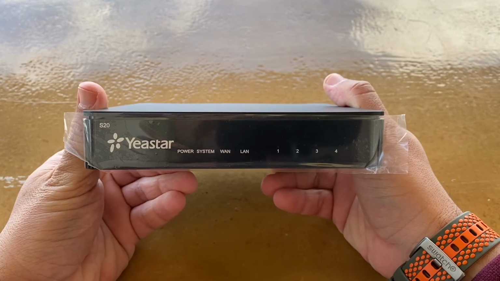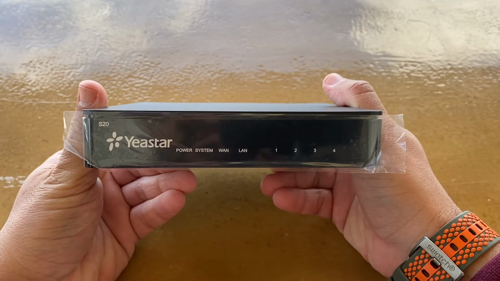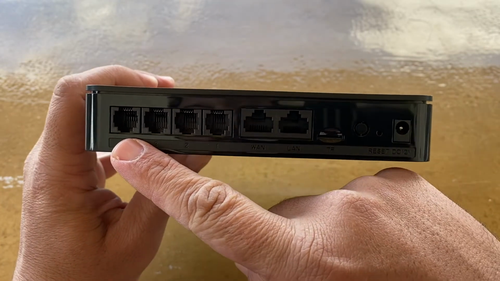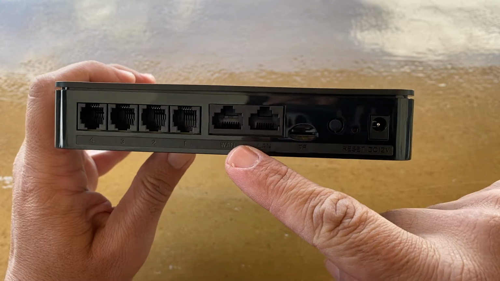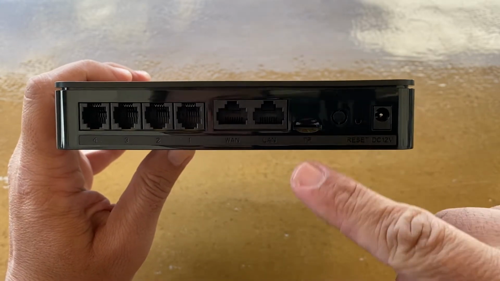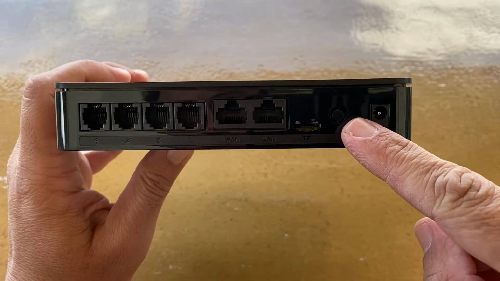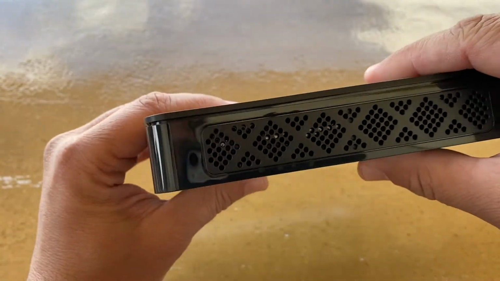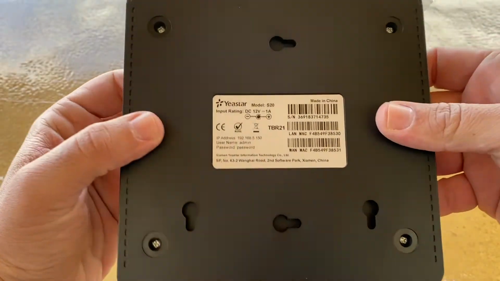S20 is really a small PBX. On the front panel there are the LED indicators. From left to right we have the power indicator, system indicator, WAN indicator, LAN indicator and port indicator. On the back panel we have 4 RJ11 ports, 1 WAN port, 1 LAN port, 1 TF card slot, the antenna socket, reset button and the power interface.